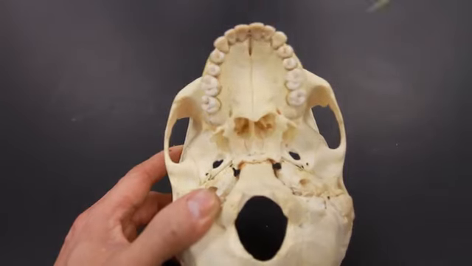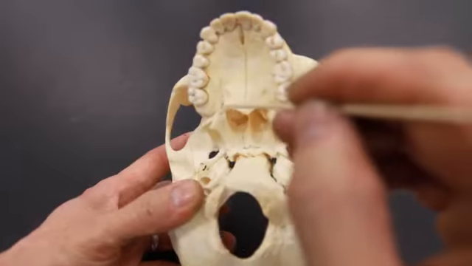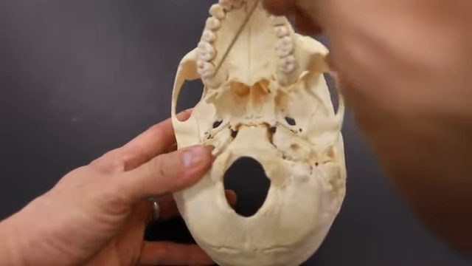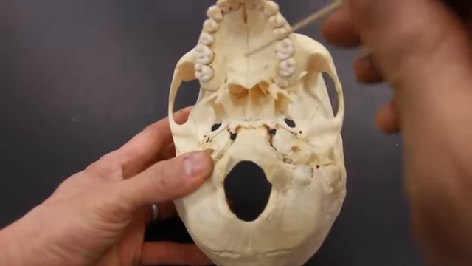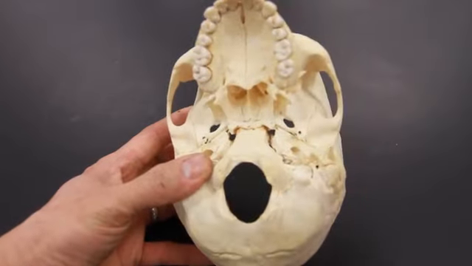Right in between there's the incisive foramen, and then of course right here we get the two palatine foramens. Here's the greater one, and then there are the lesser ones, real small, just on the other side here. So those are very small ones. So that's the greater palatine and lesser palatine foramen.